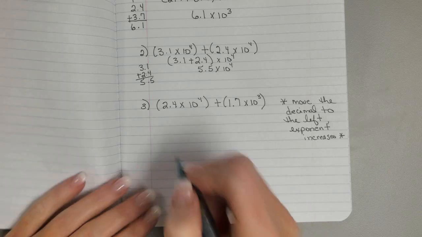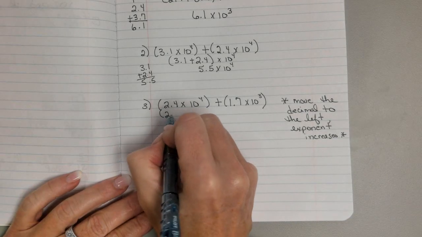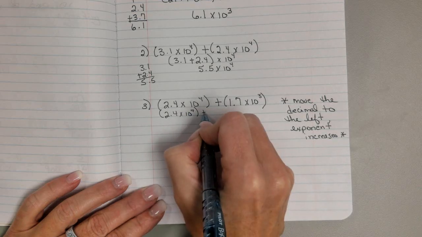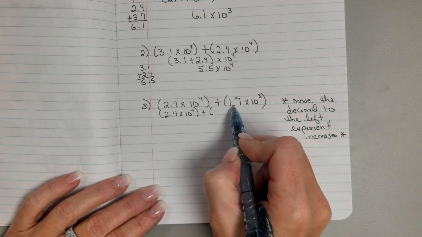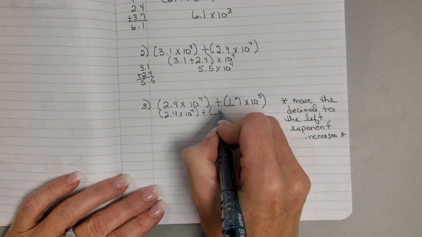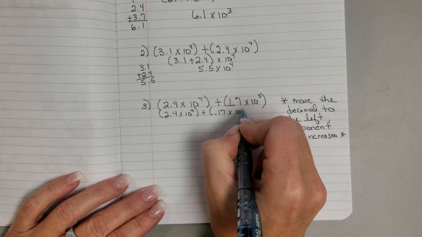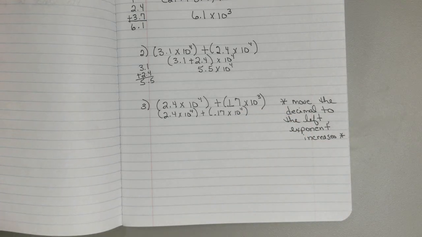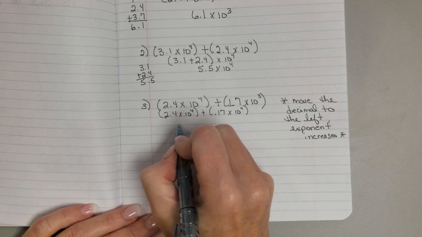Okay, so let's go big. So that means we're going to keep the first one. And if I'm going to move this one to the left, okay, I'm just going to move it one time, so I would have 0.17 times 10 to the fourth. Now my exponents match. Now I'm ready to regroup.